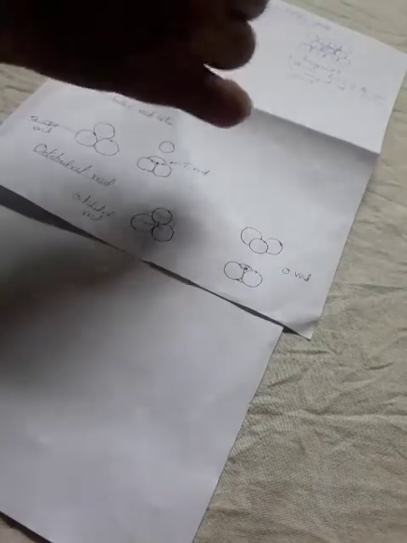You can see here: 1, 2, 3, 4, 5, 6. It also touches three spheres above it and three spheres below it. So in all, the coordination number in hexagonal close packing or cubic close packing is 12.